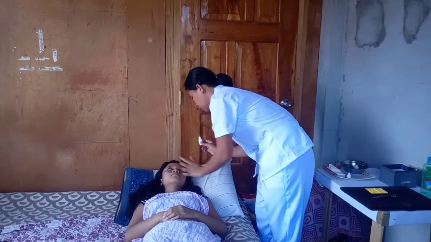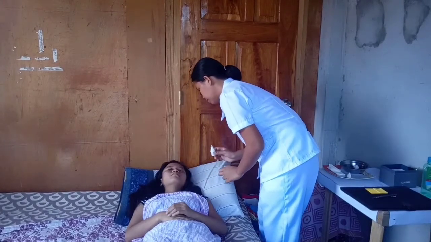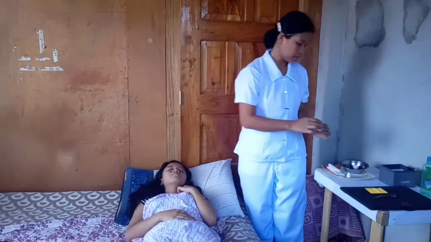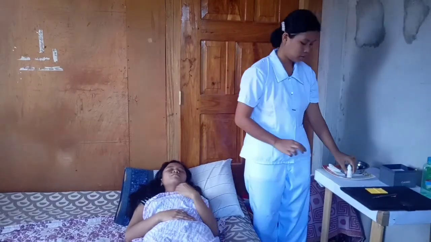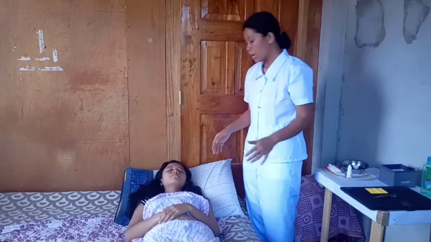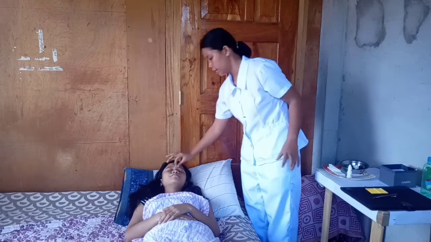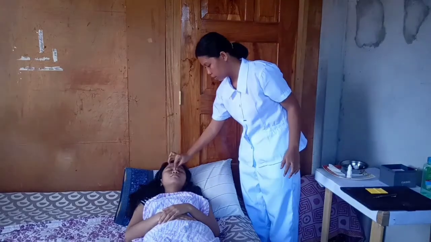Can you please gently close your eyes, ma'am? And then put pressure on the side of the inner canthus to prevent the medication from flowing into the tear duct. And then hold for 1 to 2 minutes.